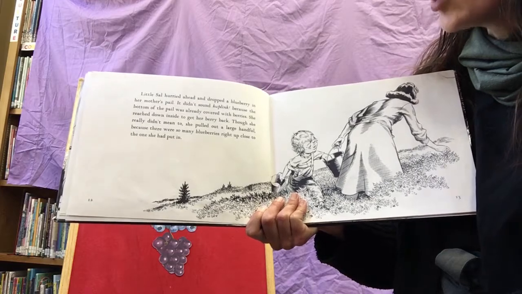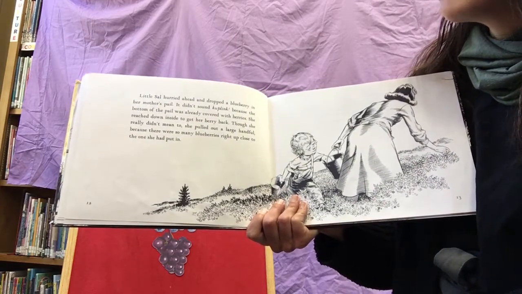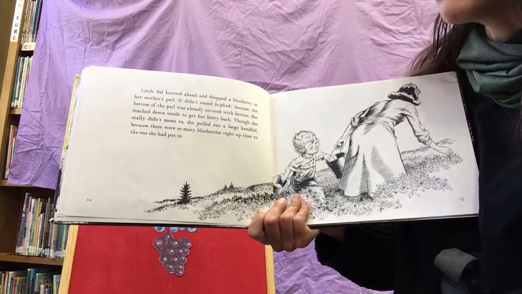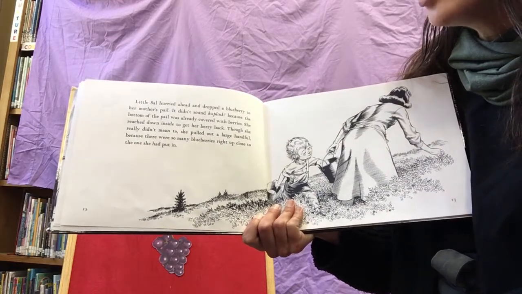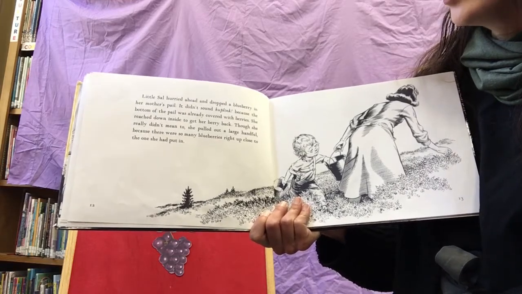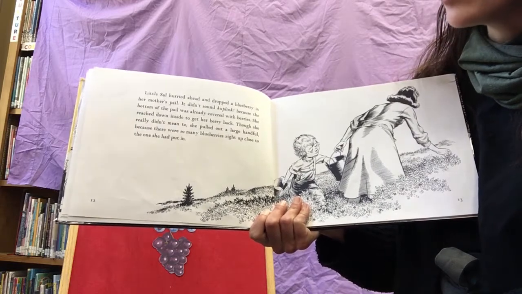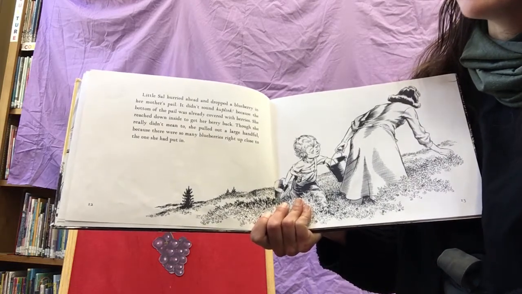Sal hurried ahead and dropped a blueberry in her mother's pail. It didn't sound kerplink, because the bottom of the pail was already covered with berries. She reached down inside to get her berry back. Though she really didn't mean to, she pulled out a large handful, because there were so many blueberries right up close to the one she had put in.